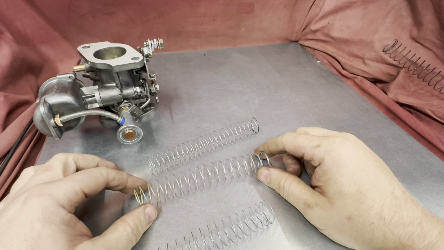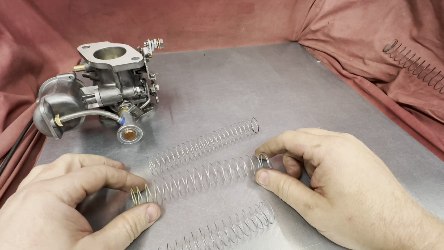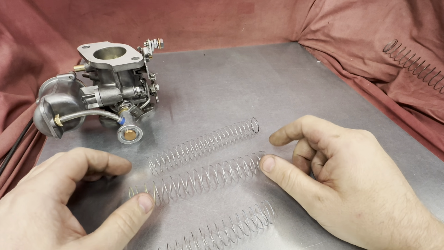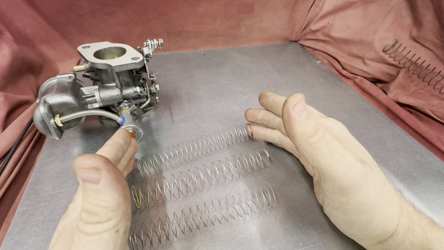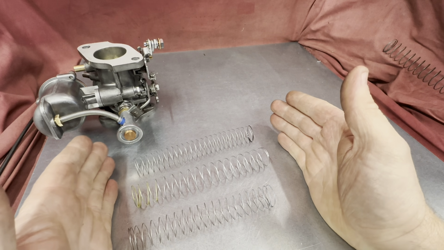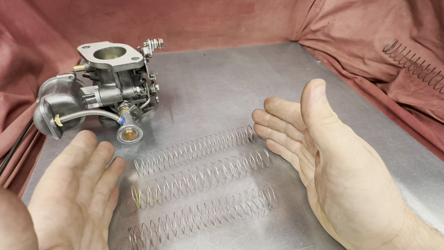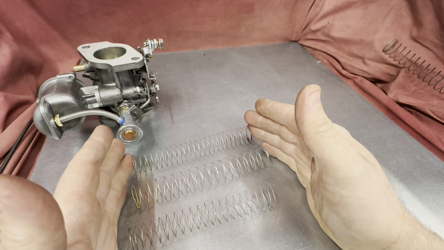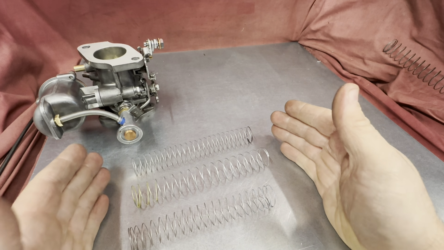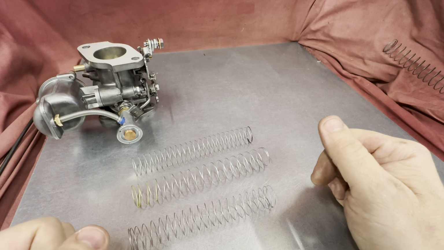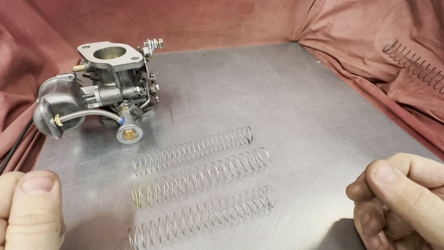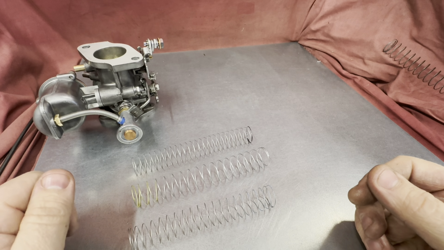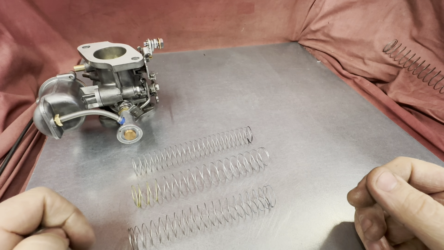So the more spring you fit, or the stronger the spring you fit, the richer a given needle becomes. Effectively, if you've got 4 different springs, each needle therefore turns into 4 different fueling profiles, okay? The stronger the spring, the richer the needle becomes. It's as simple as that. So choose the spring as the very first step in tuning your carburetor.